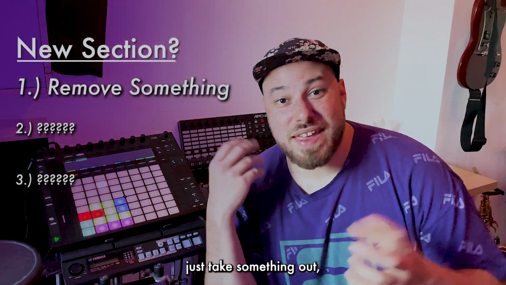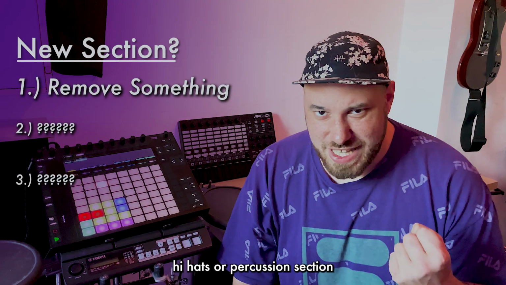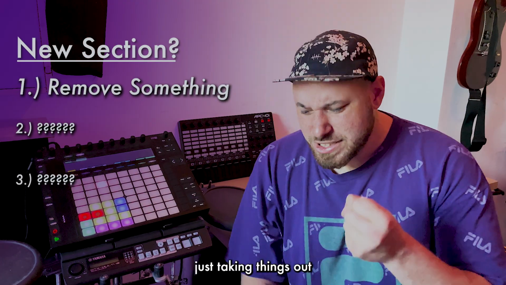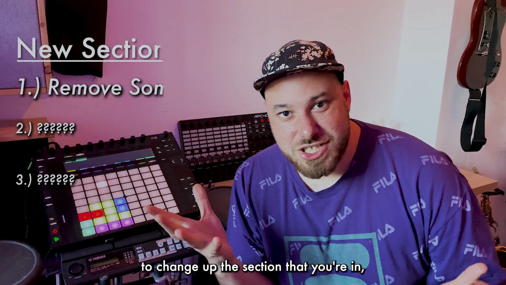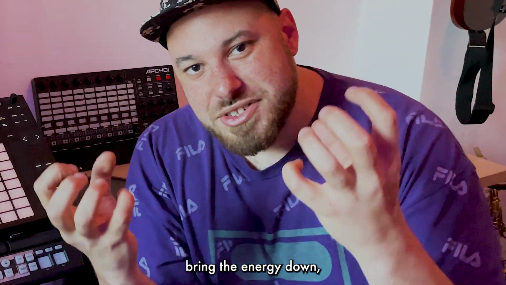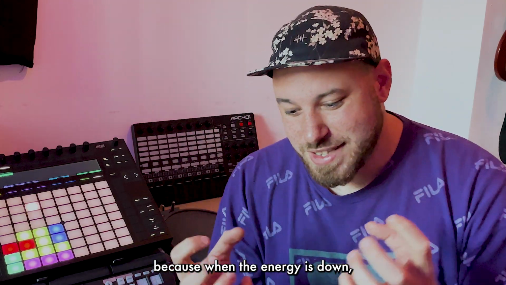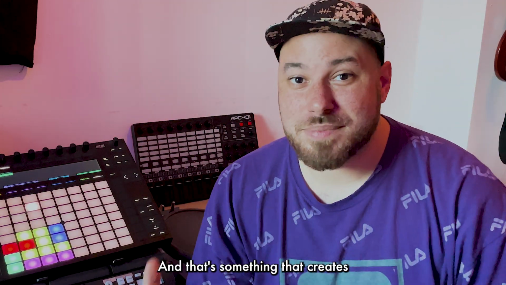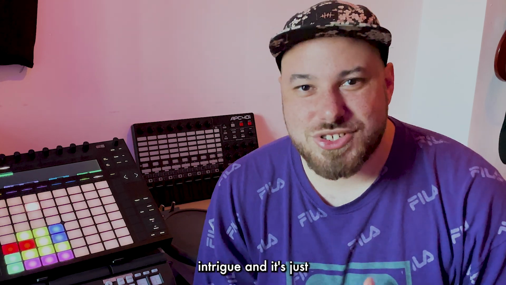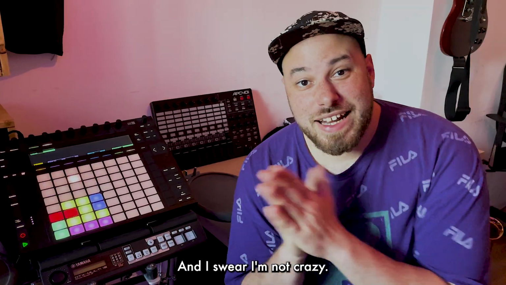Just take something out. Remove any kind of element, whether it's the hi-hats or a percussion section, or remove some vocals. Just taking things out can actually be a great way to change up the section that you're in. It'll often bring the energy down, which can be really good for changing dynamics, because when the energy is down, that leaves so much more room for the energy to come back up. And that's something that creates emotion and creates intrigue, and is just going to make your whole composition so much more musical.